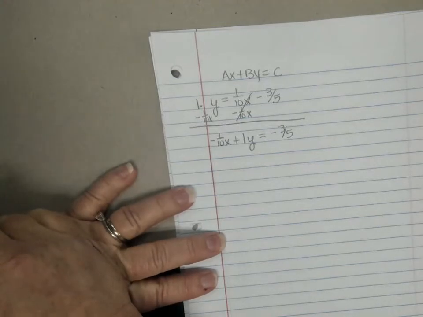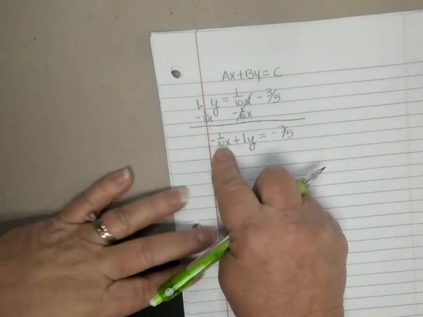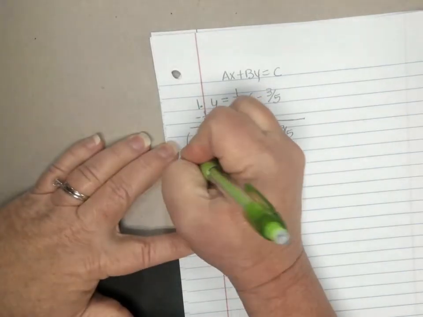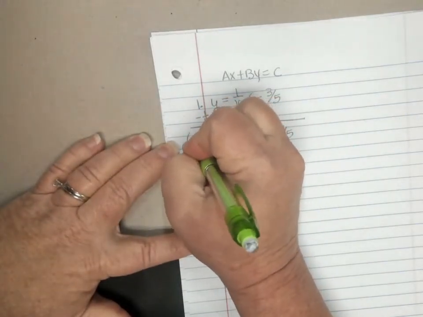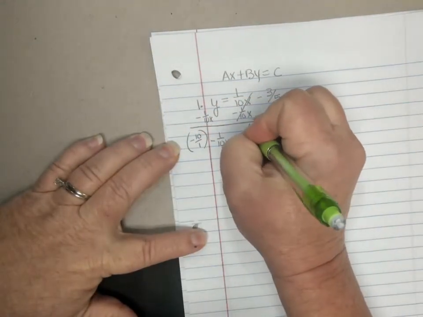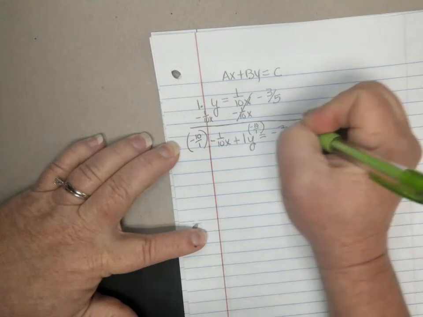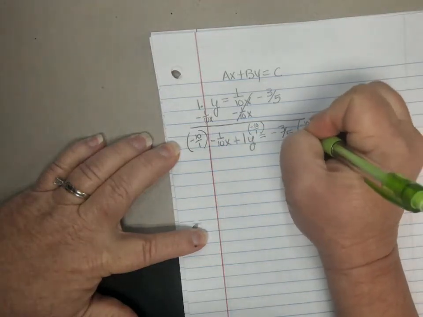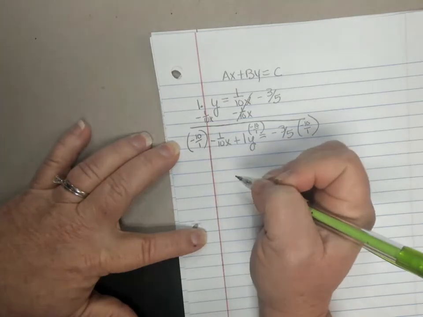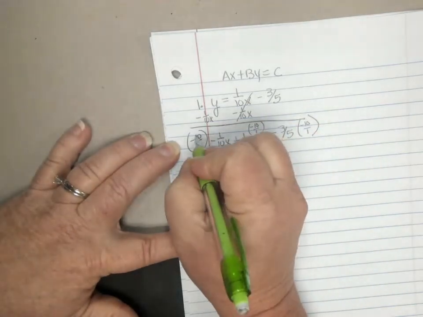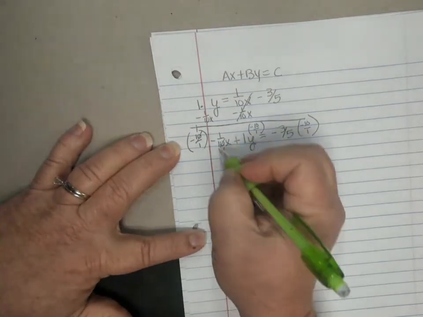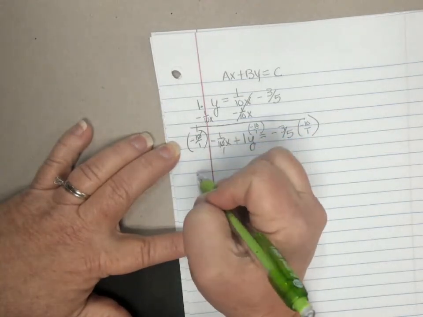Alrighty, so now I need to get this to be a whole number and be positive. So I'm going to multiply times negative 10/1. And remember, when I do that, I have to do it to each term. Negative 10/1, negative 10/1. Okay? So simplify before I multiply. I get 10 goes into itself once. 10 goes into itself once. 1 times 1, and they're negative.